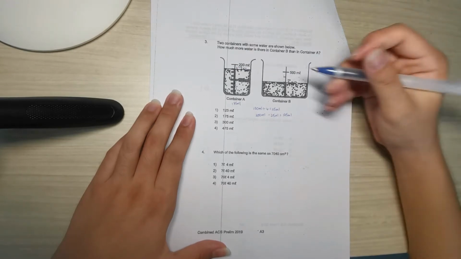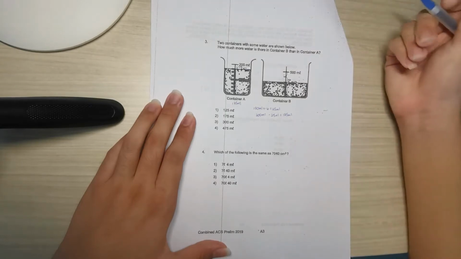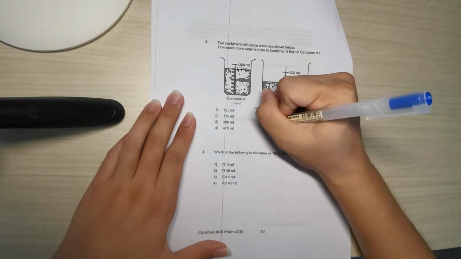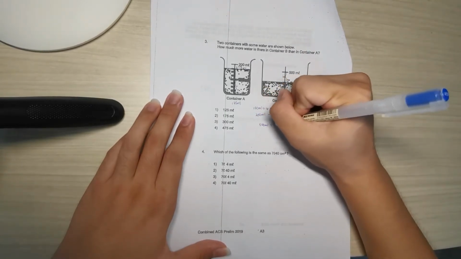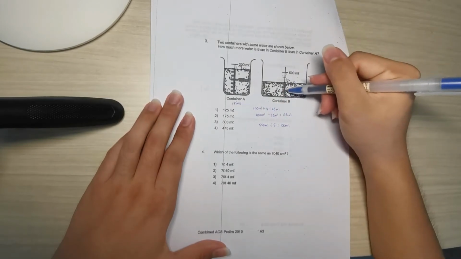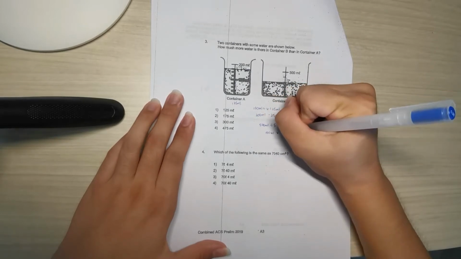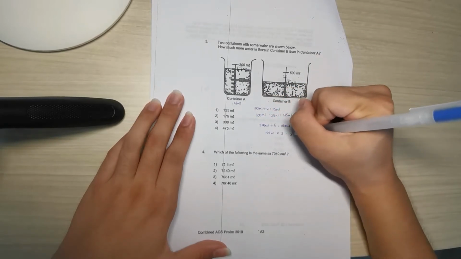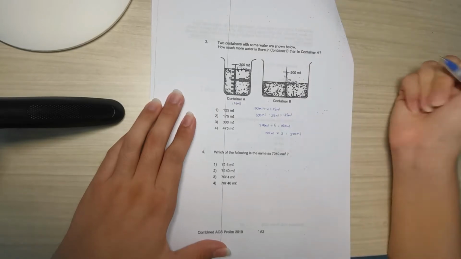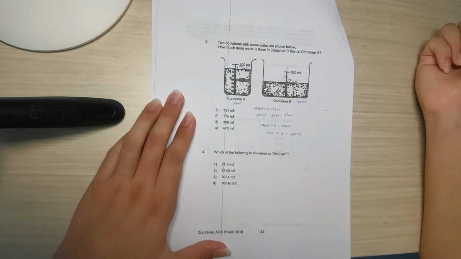And for container B, there is actually 1, 2, 3, 4, 5 portions to 500 ml. So 500 ml divided by 5, 100 ml. And container B is actually 3 portions. So I take 100 ml times 3, and I should get 300 ml. So container B has 300 ml of liquid.